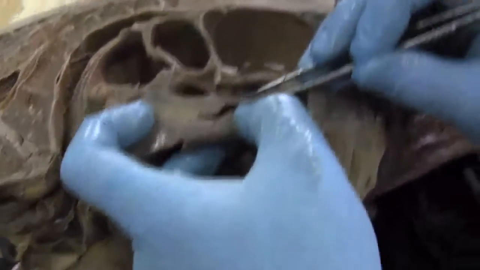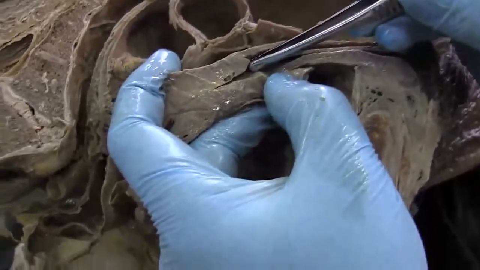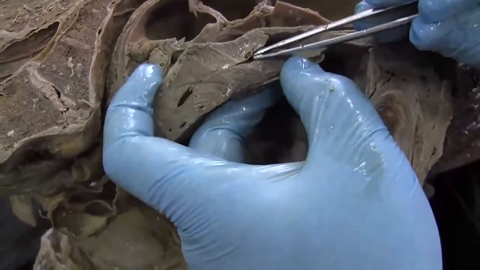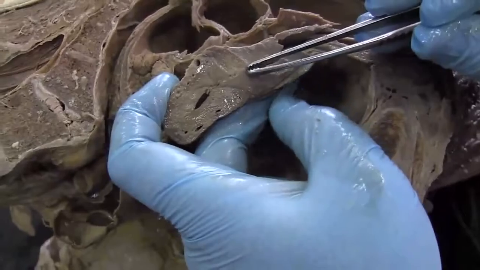This is the external os, and this is the cervical canal, and this is the internal os.